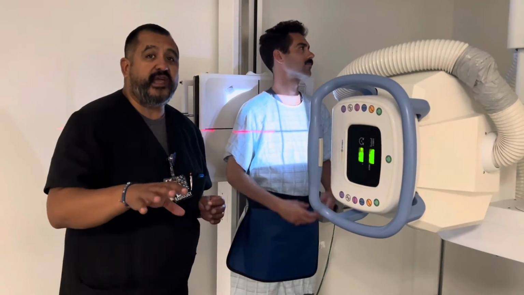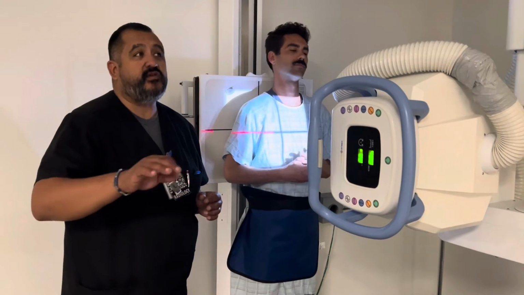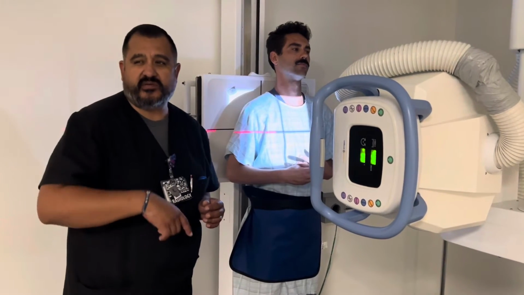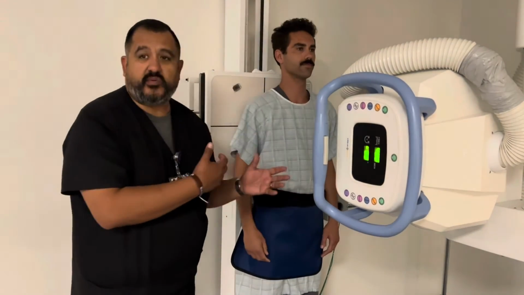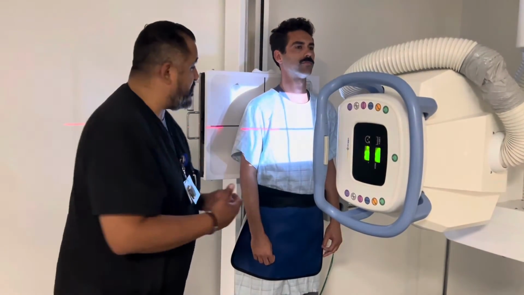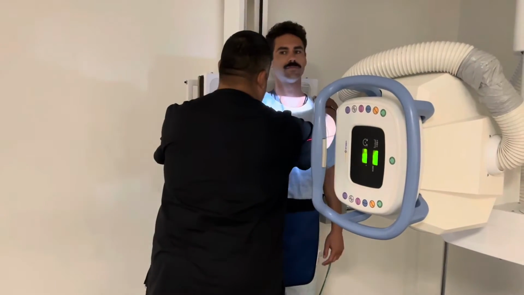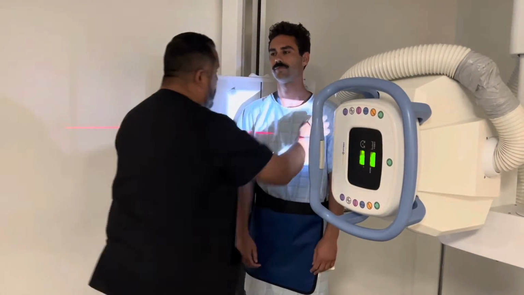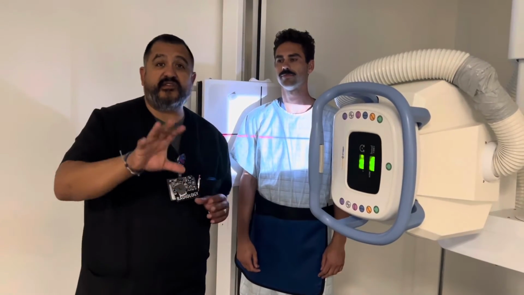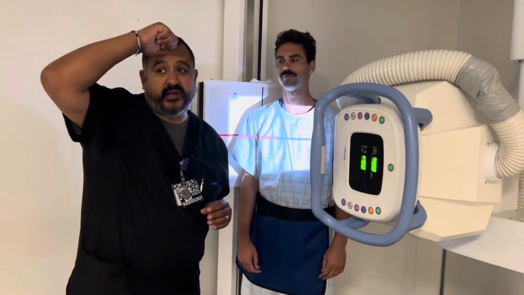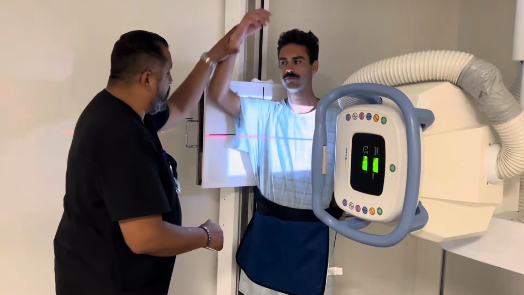So in the field, we have the obliques. We have a term for the obliques, and we say post is close. So if he has a posterior rib injury, you want to turn to where the site of entry is closest to the IR. So we're going to do an RPO, just like this here. Now, which arm do you get out of the way? Whatever the site of interest is, that's the arm that you have to bring up. So we're going to bring this arm up, right?